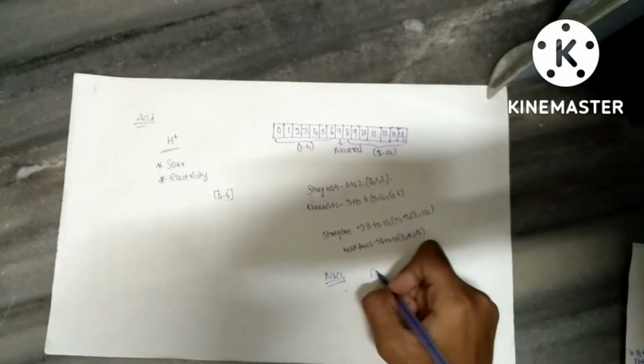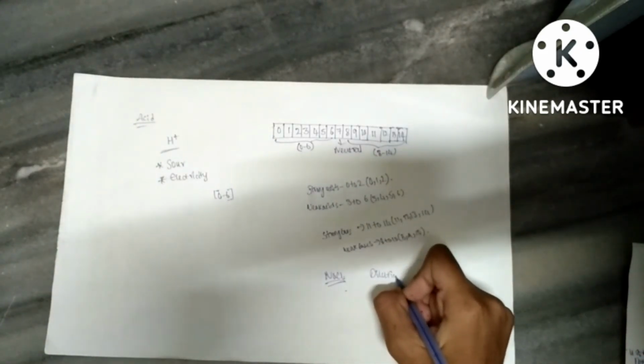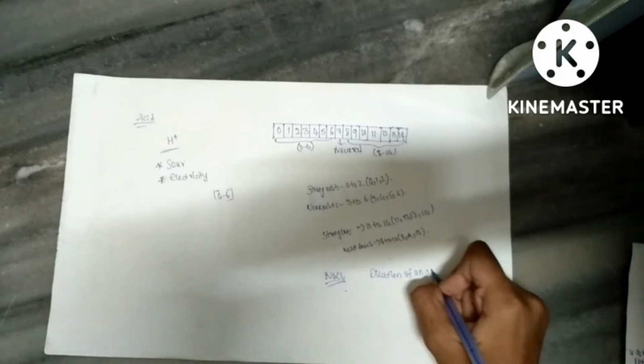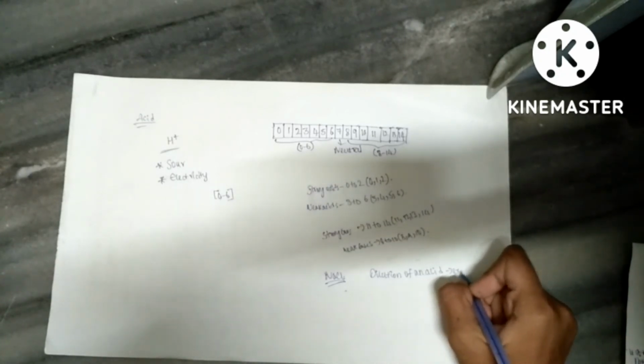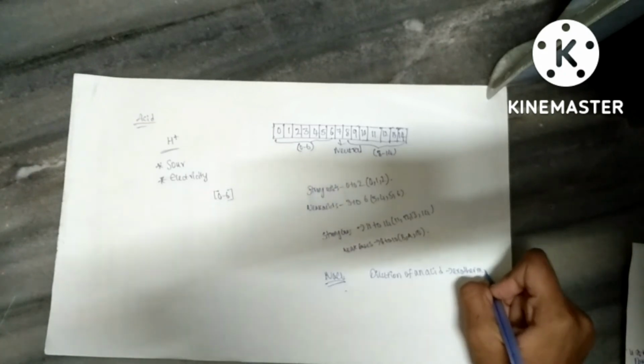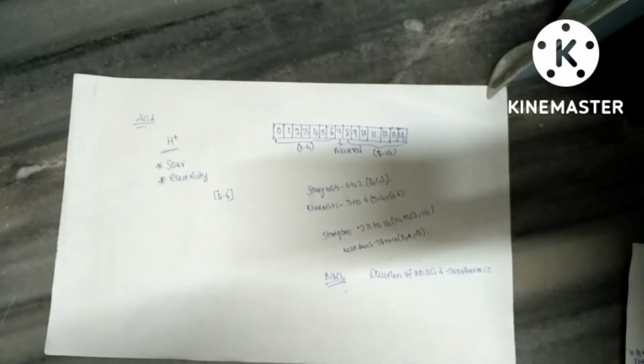Dilution of an acid is an exothermic process. For this reason, acid should be added slowly to the water and water should not be added to the acid. As the concentration of acid is more, if we pour water in acid, then sometimes it may cause fire too. So always acid should be added to water slowly by stirring. This is the point which you have to remember.